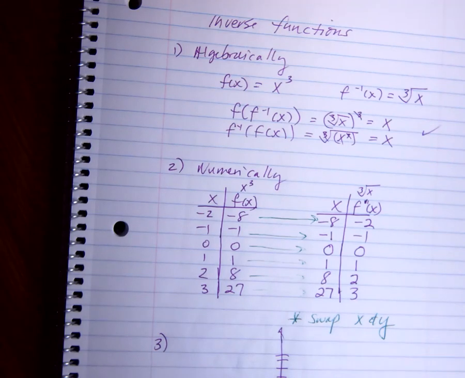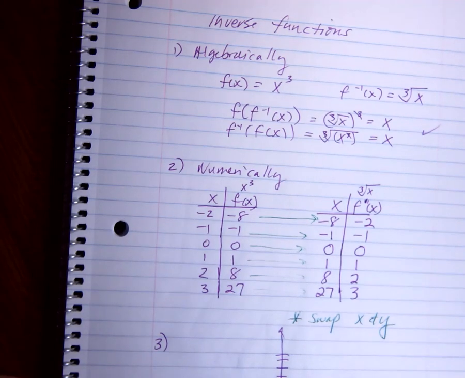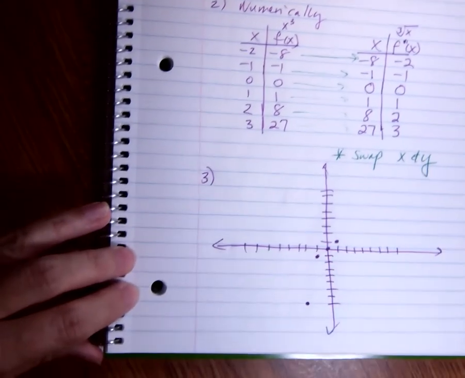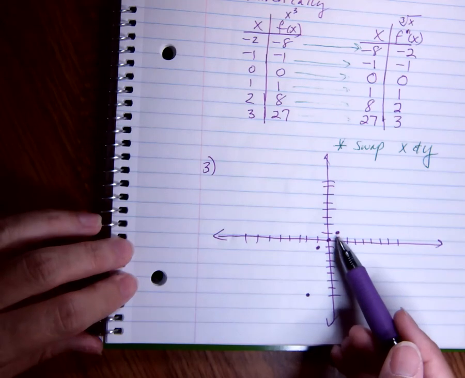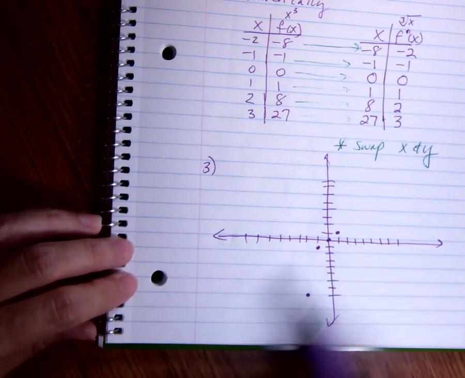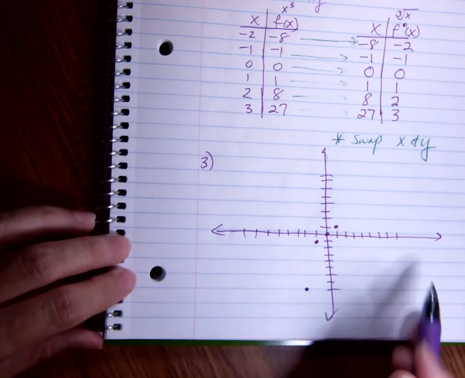f of x is x cubed. So my first ordered pair is -2 and then down 8. My second ordered pair is -1, -1. And then 0, 0, and then 1, 1. Now you have to be careful because, oops, I'm off the screen. These three look like they're in line, and they're not.